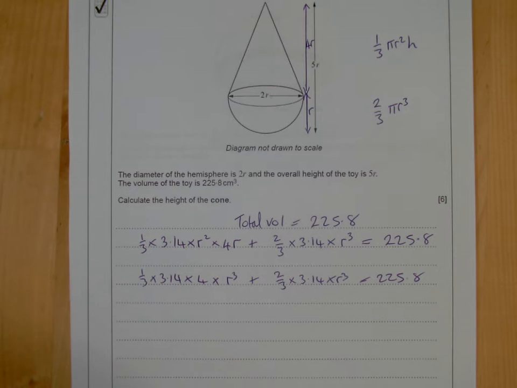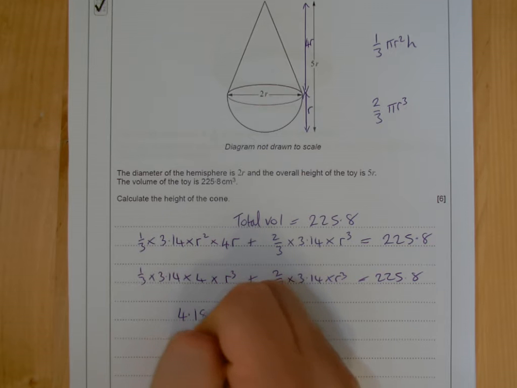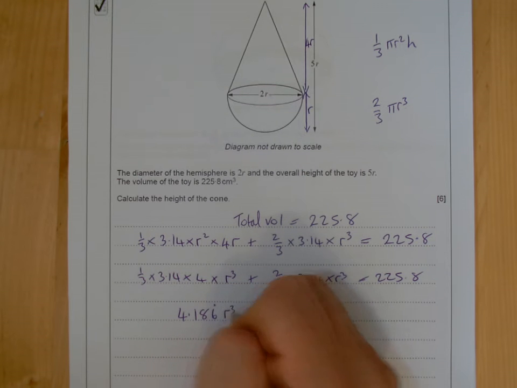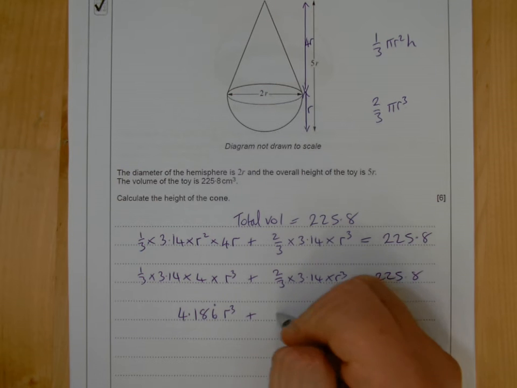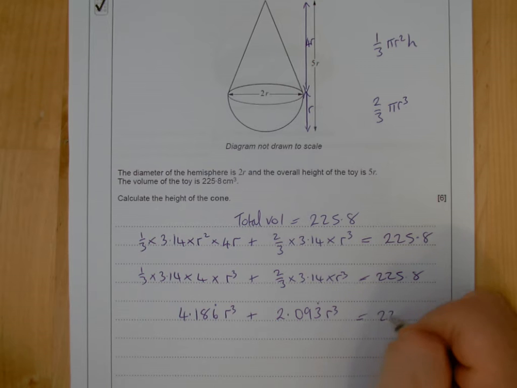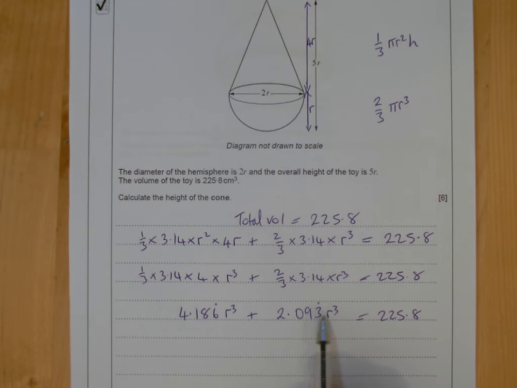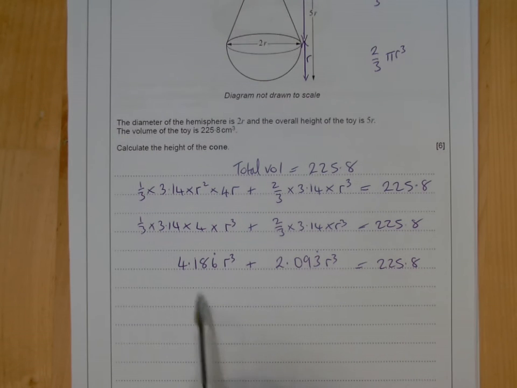So 1/3 times 3.14 times 4, and that comes out to be 4.186 recurring r cubed, plus 2/3 times 3.14 here, which works out to be 2.093 recurring r cubed, because 225.8. You notice I didn't bother write multiply here or here, because I don't need to. When you've got numbers next to letters, you can write it like that. And then we've got to add these two, okay? So just like algebra, when you add these two, you just literally add those numbers there.